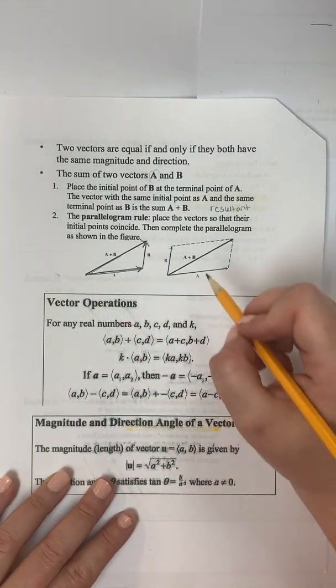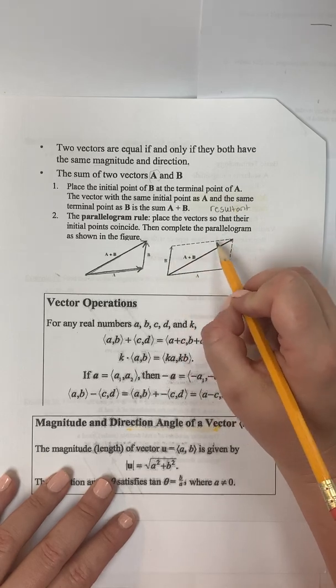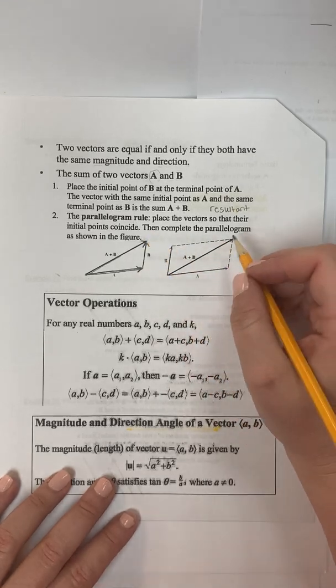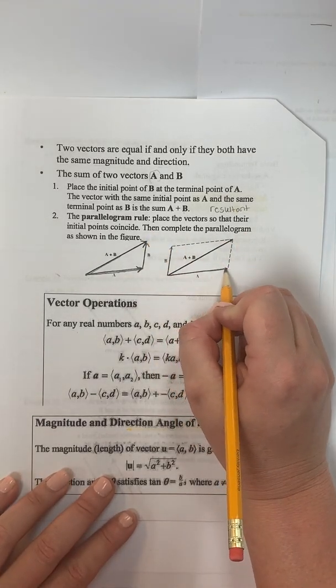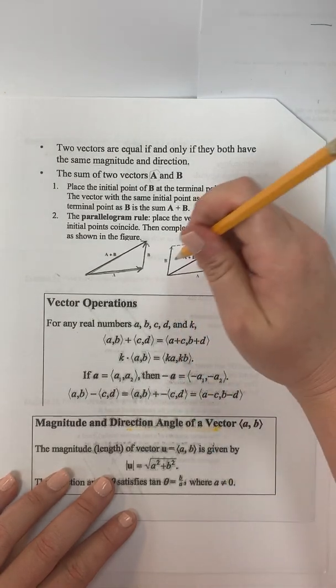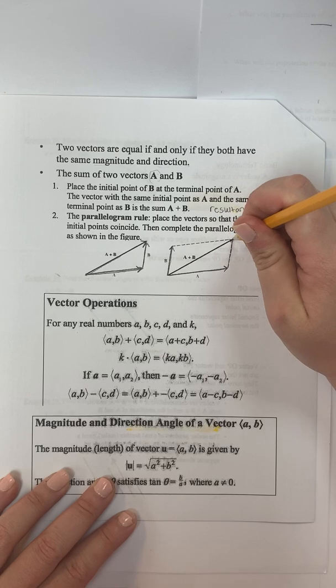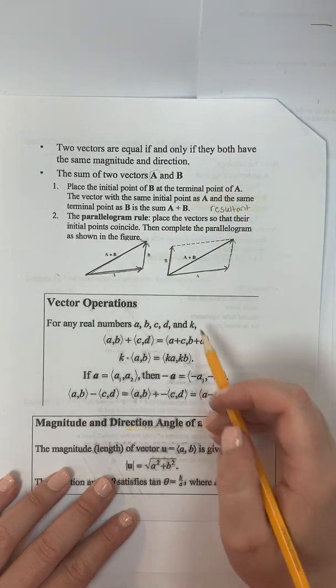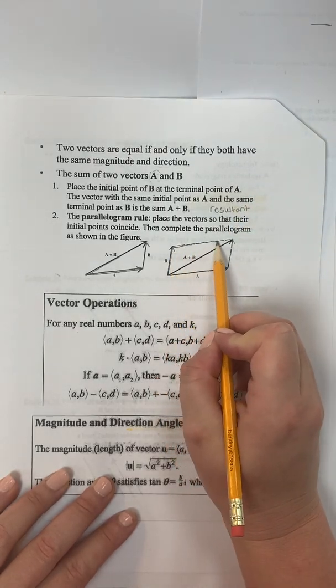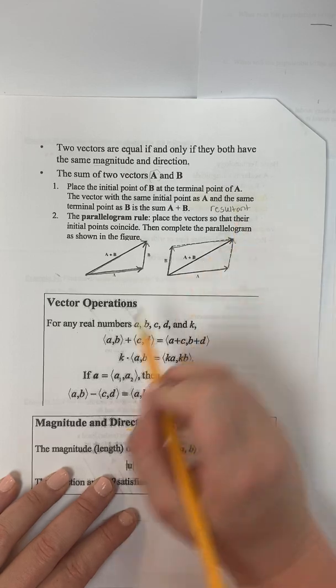Another way to do this is make a parallelogram. This is called the parallelogram rule. Here's A. Then we take and put B on each end of it. And then we connect those two B's with another A.